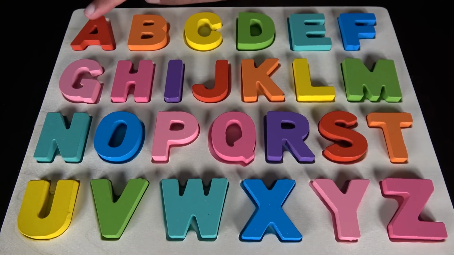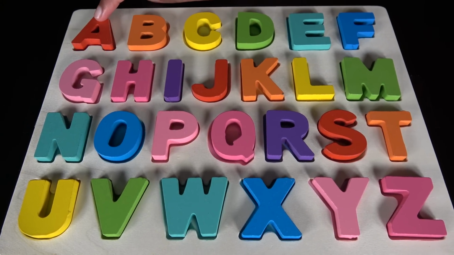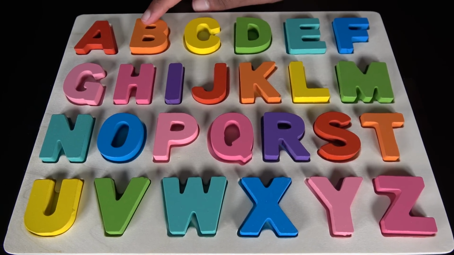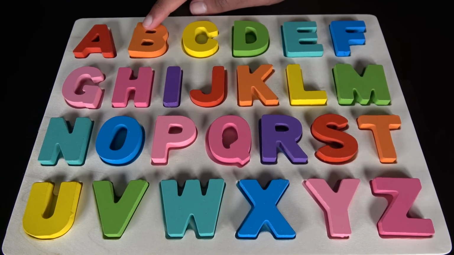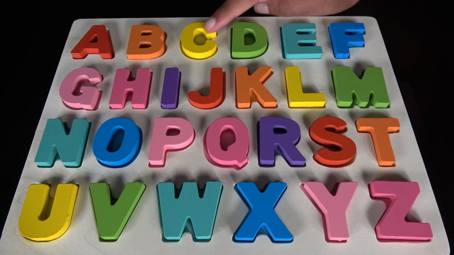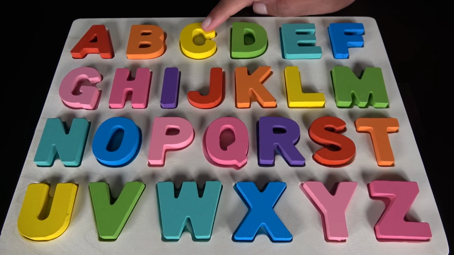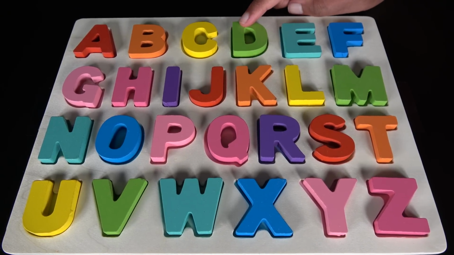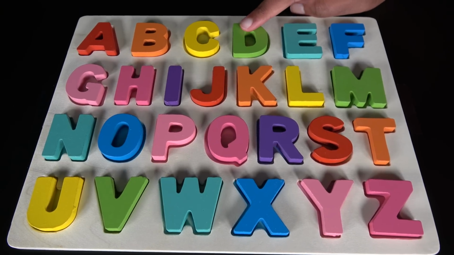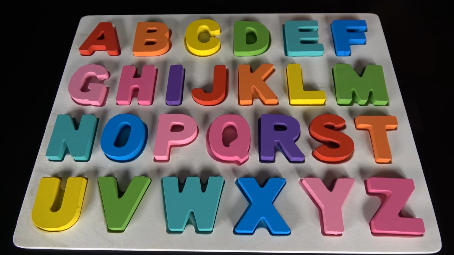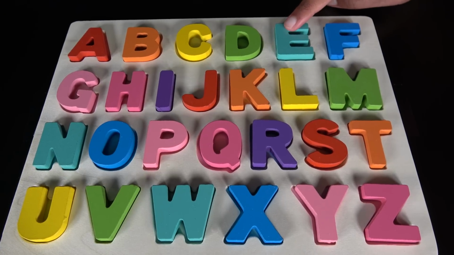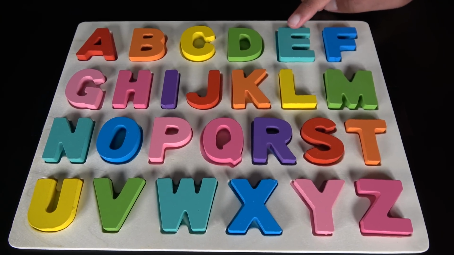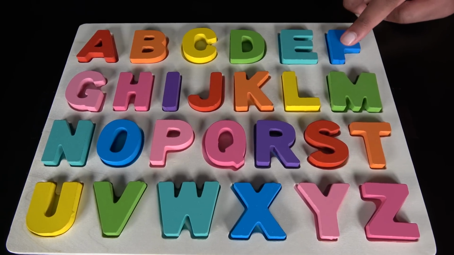Do you remember what letter is this? This is the letter A. Do you remember what letter is this? It's the letter B. Do you remember what letter is this? It's the letter C. Do you remember what letter is this? It's the letter D. Do you remember what letter is this? It's the letter E.